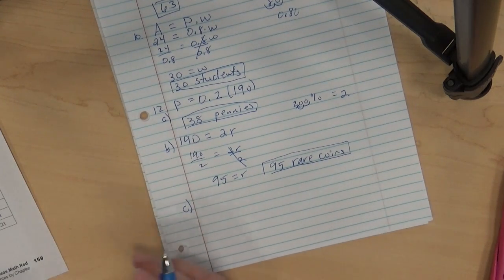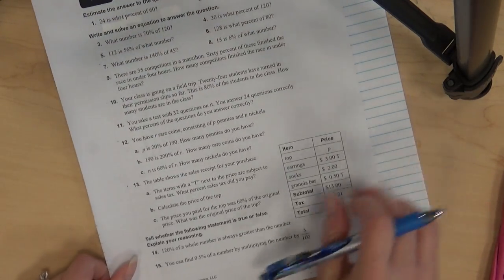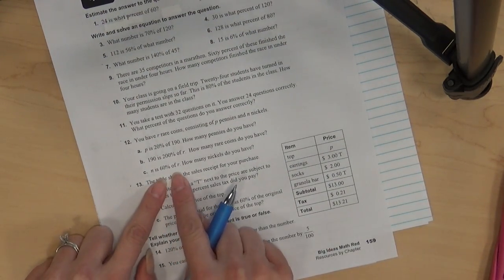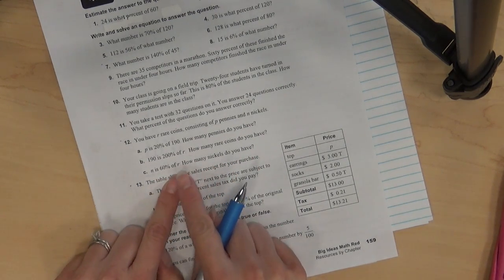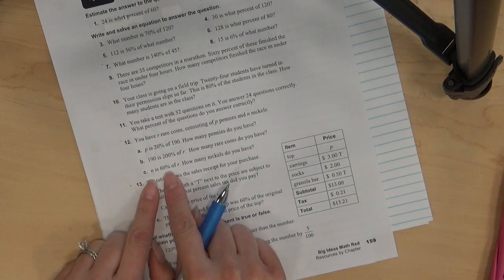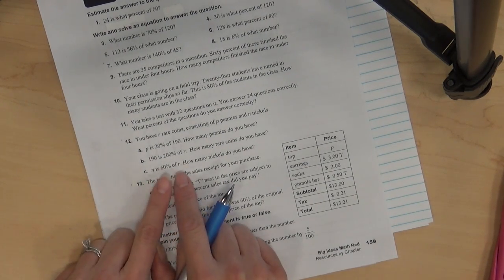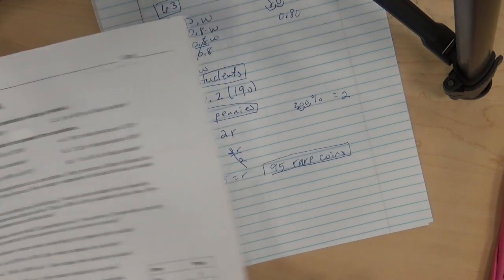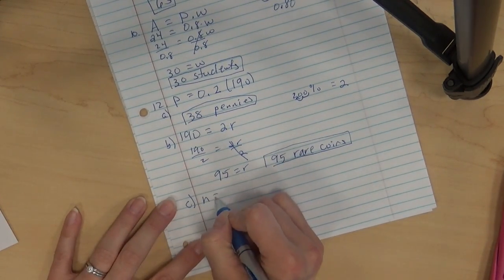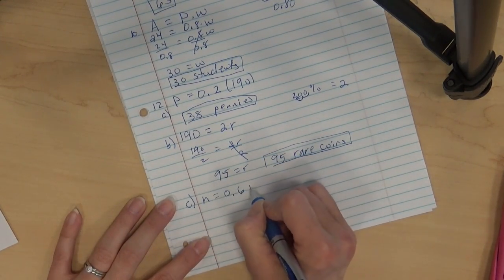Part C. N is 60% of R. How many nickels do you have? Okay, so we just found R in part B. So we're going to write this as a sentence. N equals, we're going to convert 60%. That's going to be 0.6 times R. N equals 0.6 times R.